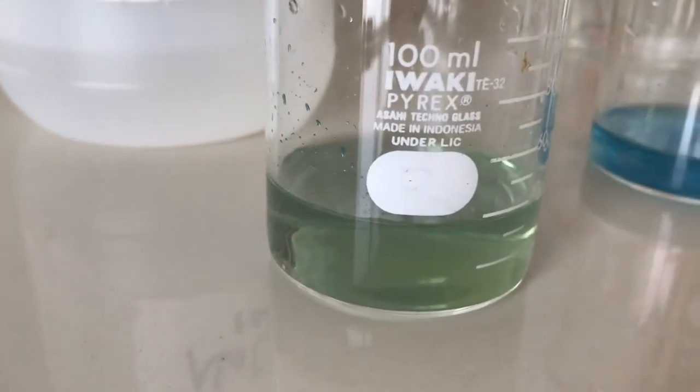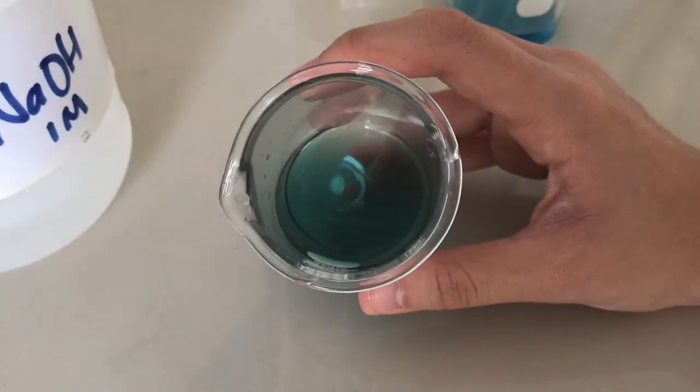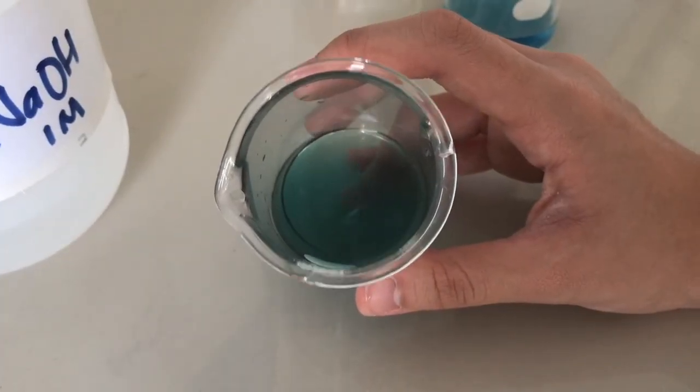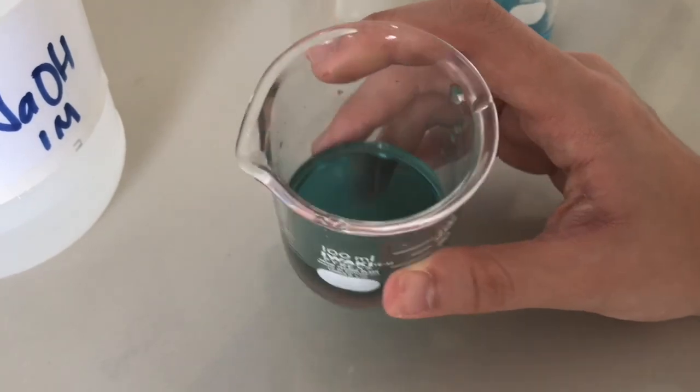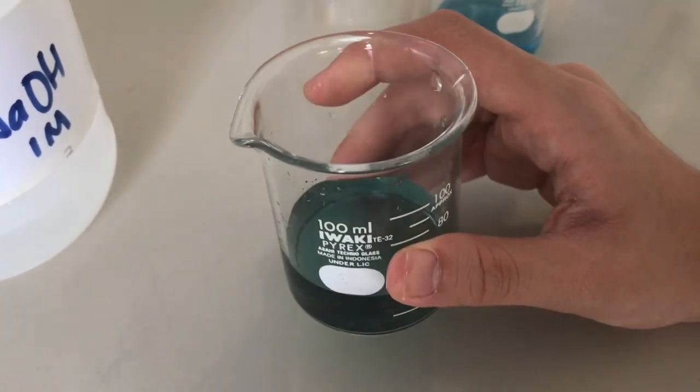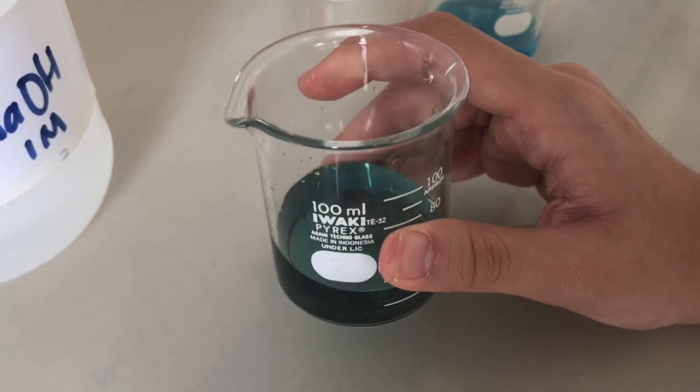Then you're gonna wait for a few minutes. And here's the result. As you can see, it turns into a bluish color, which means you can say that this experiment was a success. And we have proven that a base can neutralize the acid.